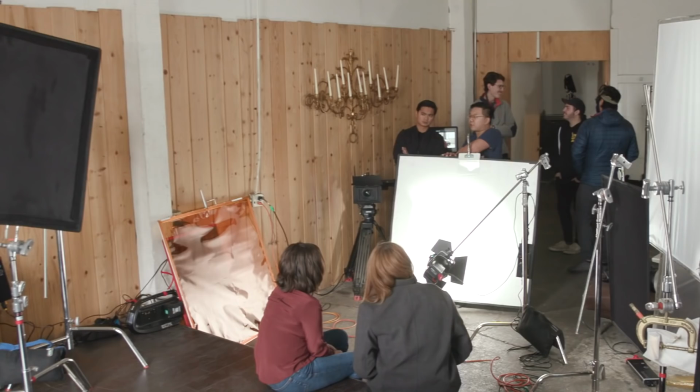We're talking about high-key interior lighting. Let's go.